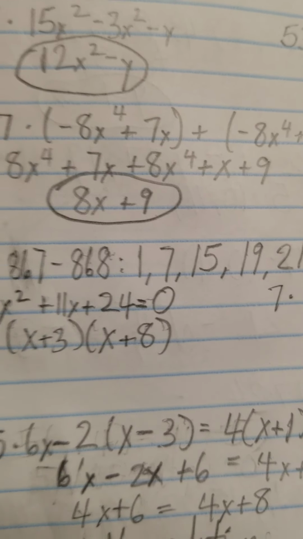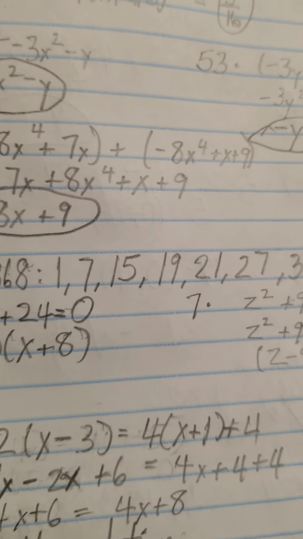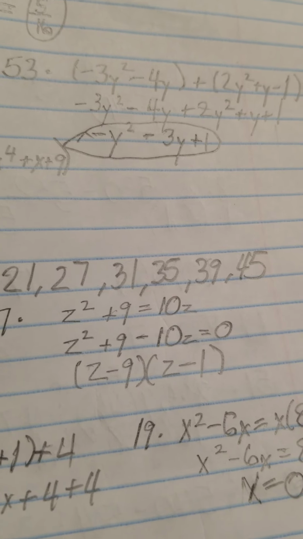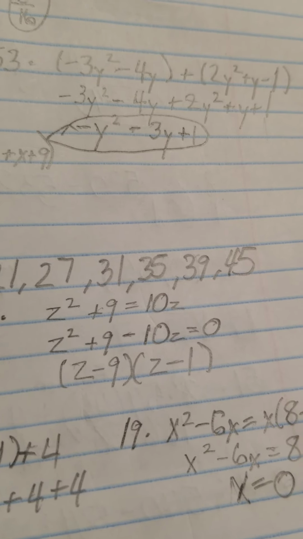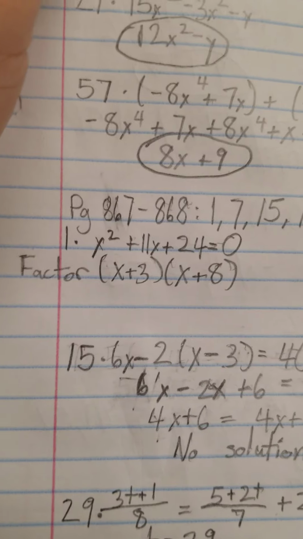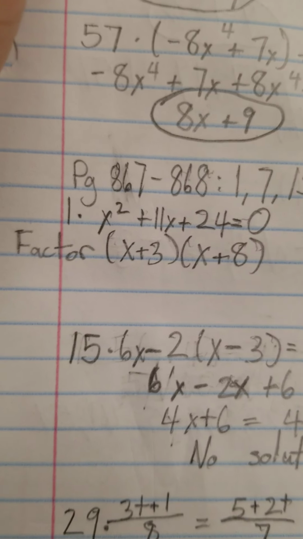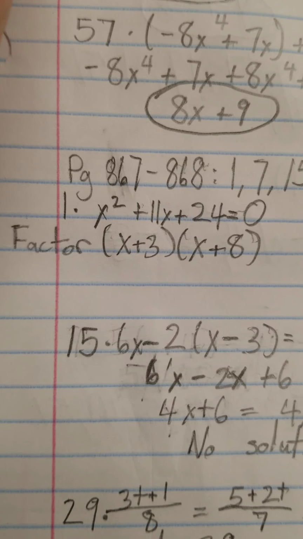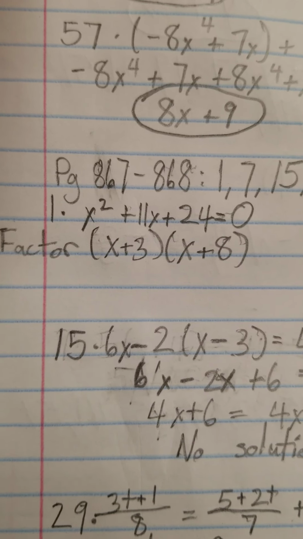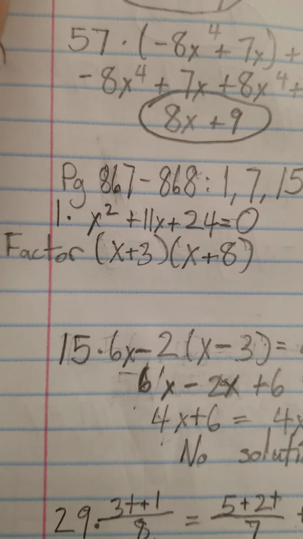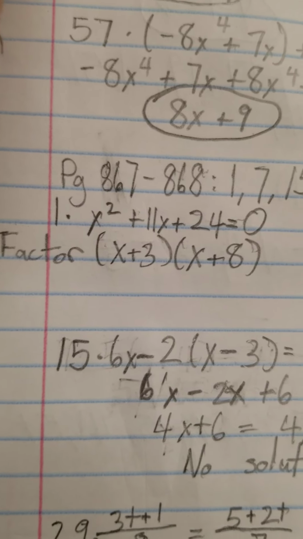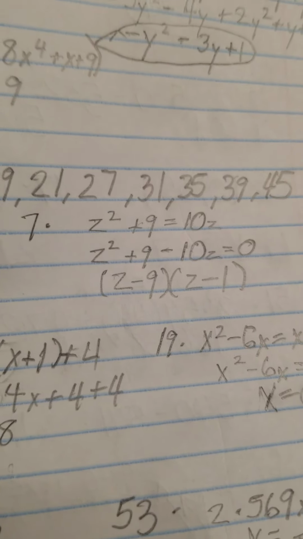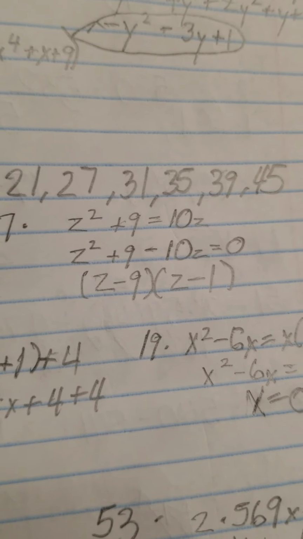And I have 1, 7, 15, 19, 21, 27, 31, 35, 39, and 45. And all of these are from the packets, by the way, because those seem to follow the chapters better than what was in the syllabus. So number 1 is going to be factoring. I factored it, so it's x plus 3, x plus 8. I also factored number 7, which is z minus 9, z minus 1.